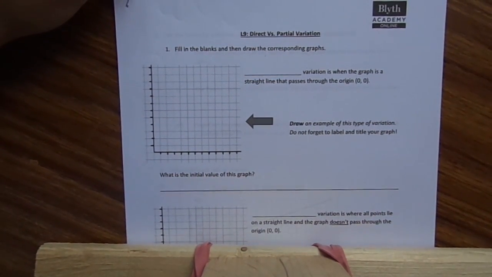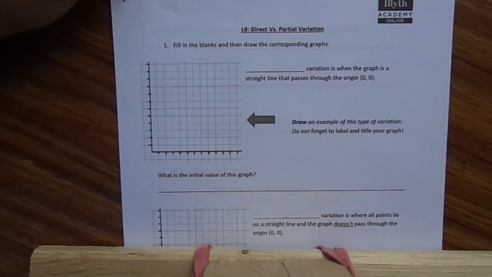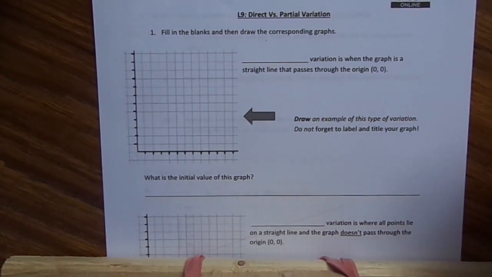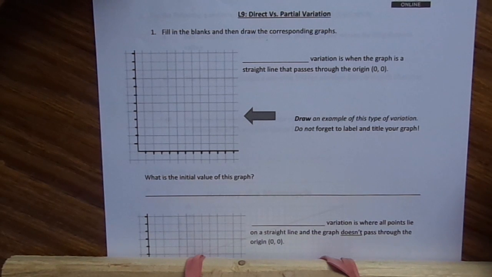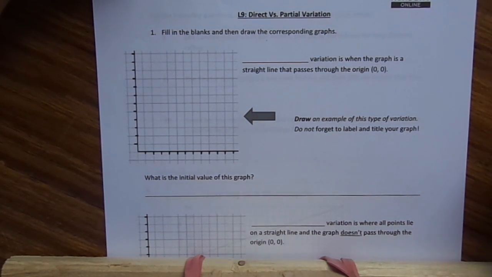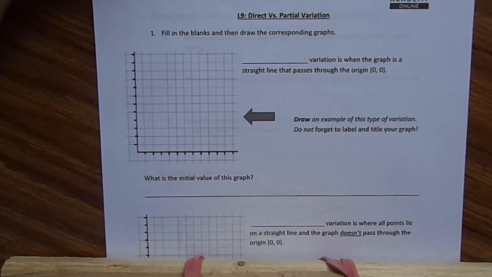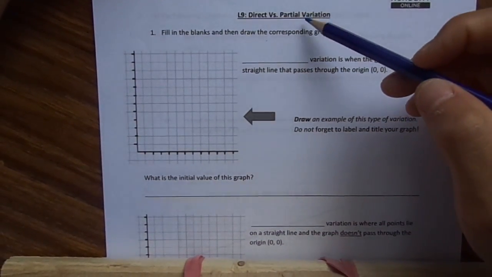Now, what I like to do is always combine English, as in English class, with math, because a lot of the time, math is just another language. And a lot of the words are interchangeable between English class and math class. Here's a perfect example of it. Direct variation versus partial variation.